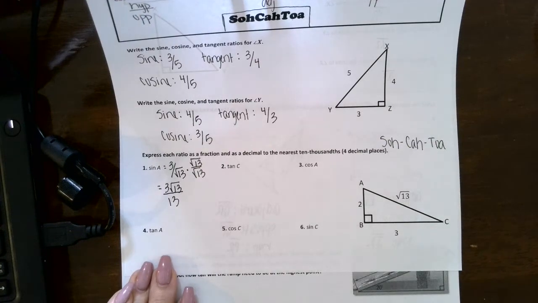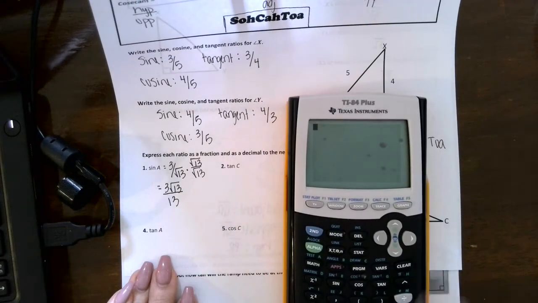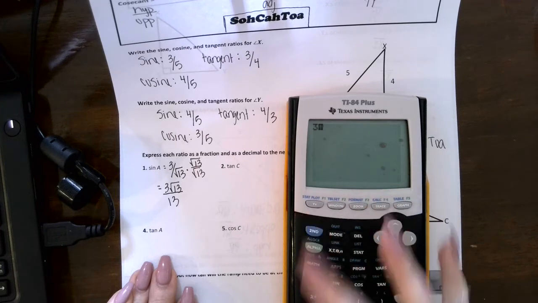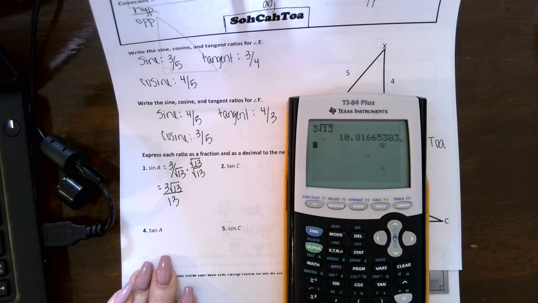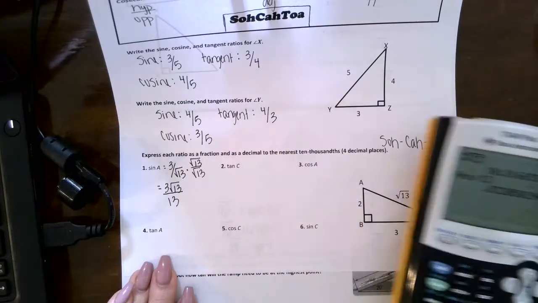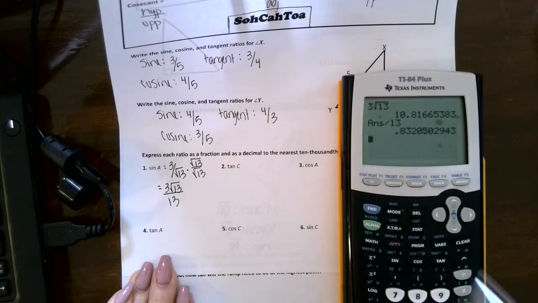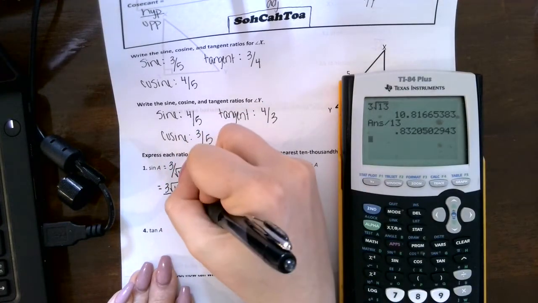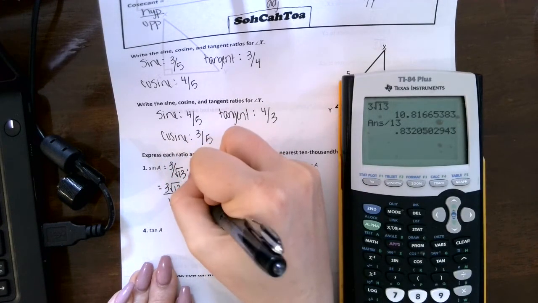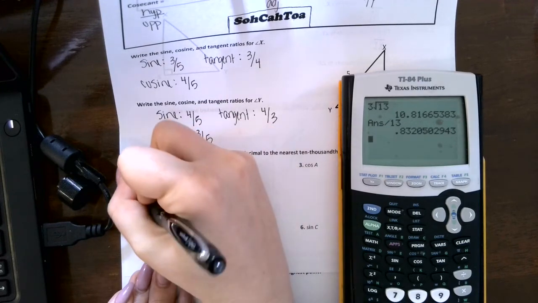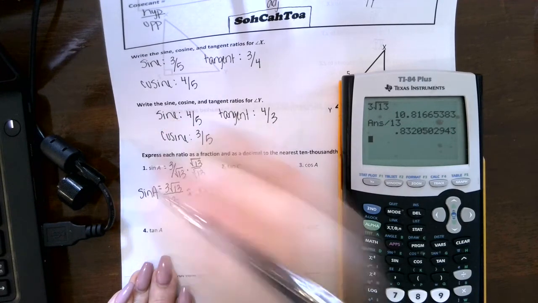So we're just going to type that into our calculator. So we're going to do 3 square root 13 divided by 13. And we're going to round to 4 decimal places. So that's going to be 0.8321. And that's going to be the sine of A.